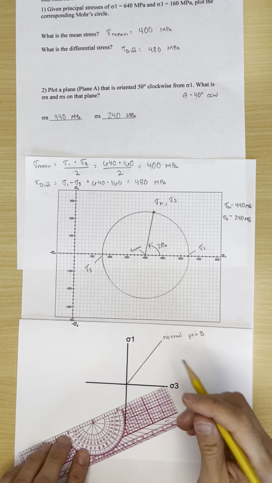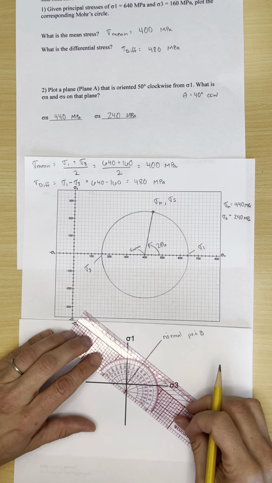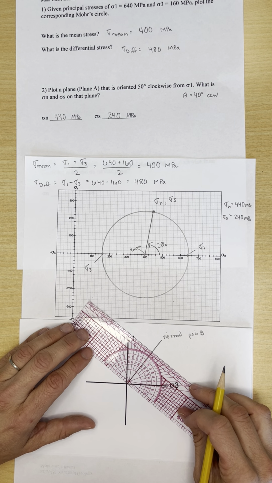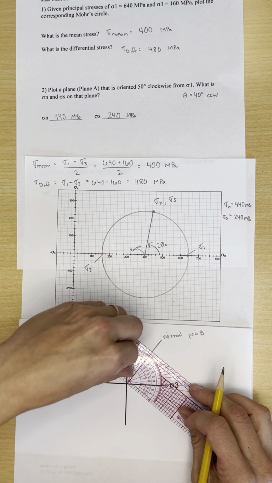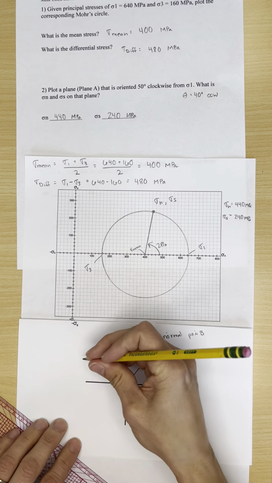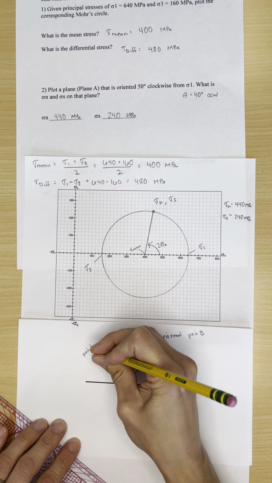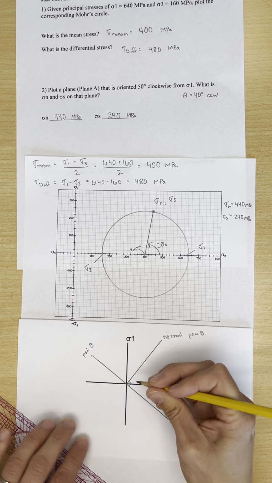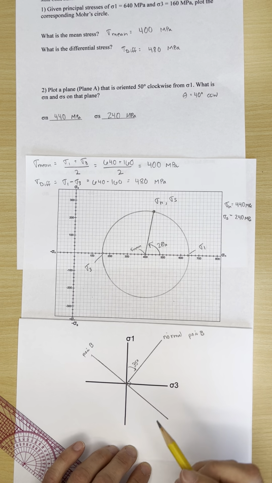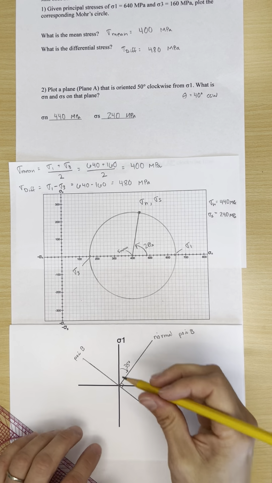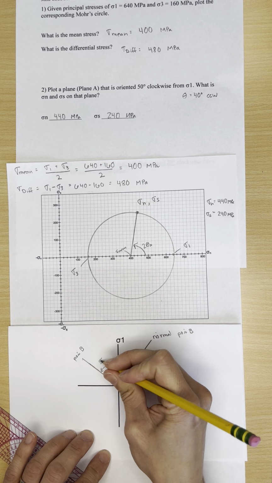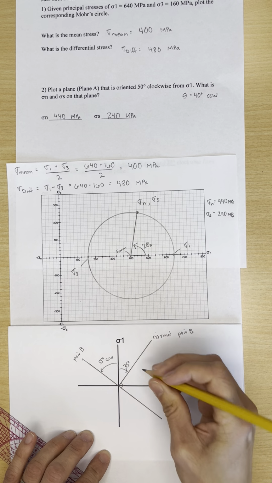And now I'm going to draw in the plane. Here's plane of interest B. These ones are perpendicular. And this angle is 35 degrees clockwise from sigma 1. And this angle would be 55 degrees counterclockwise from sigma 1.